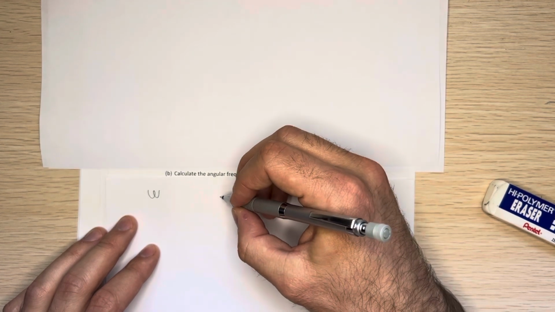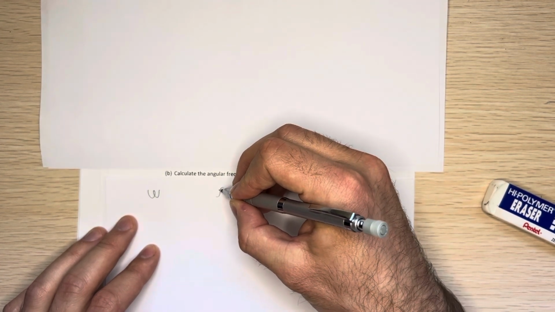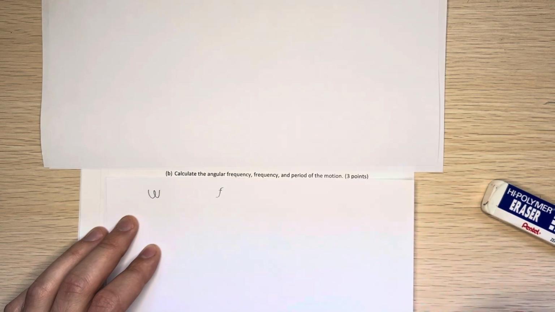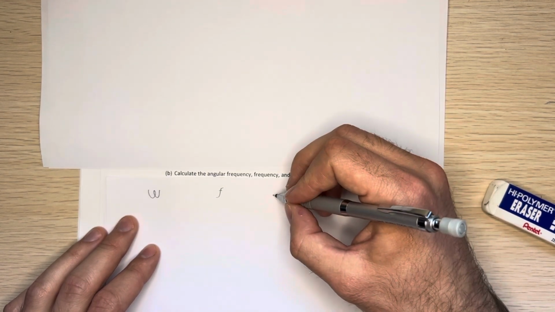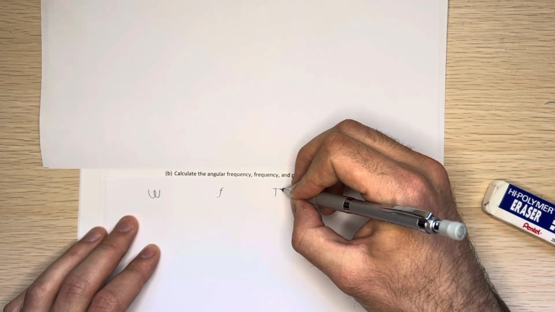Then we have frequency, which is equal to the little f symbol there. That's what we'll have as frequency. And the period is equal to T.